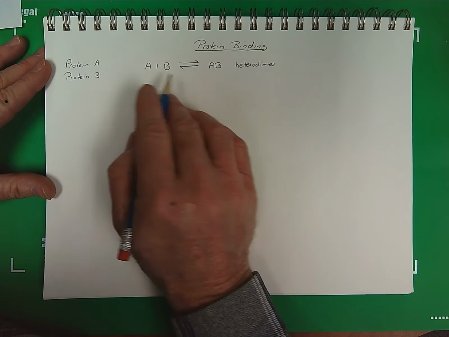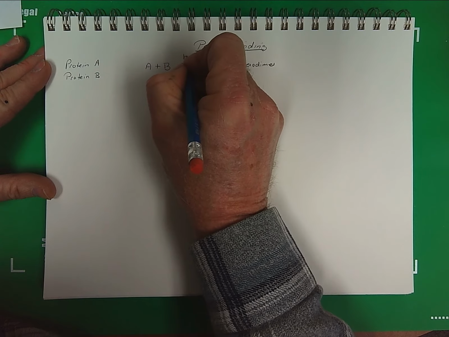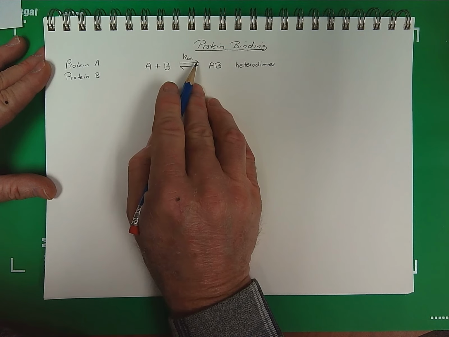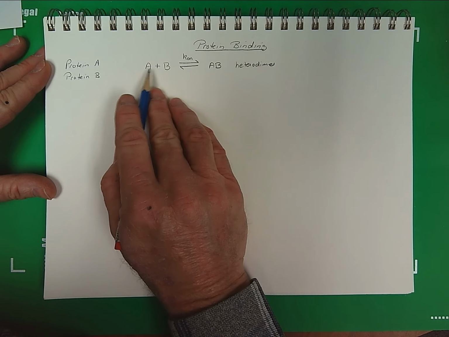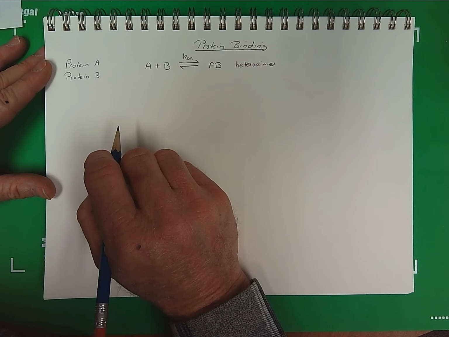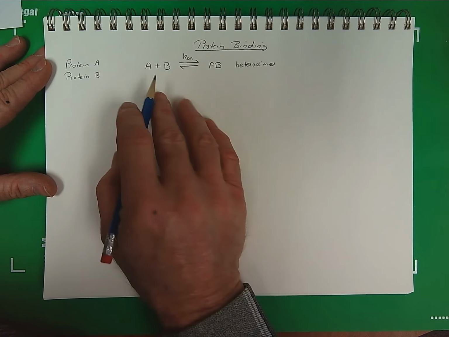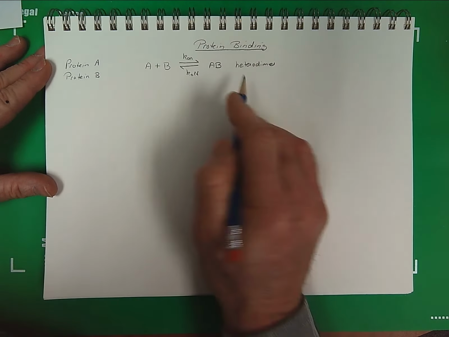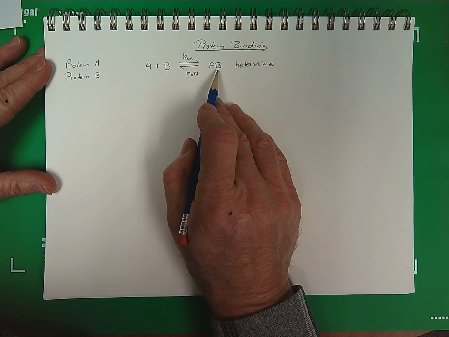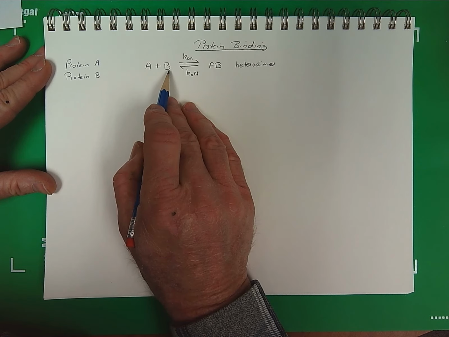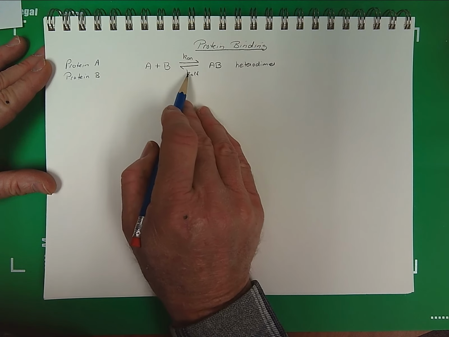Now recall kinetics. This is going to have an on rate, which is abbreviated small k on in the forward direction. The on means the association of A and B to form AB. This will happen at a specific rate. Because this is a non-covalent interaction, we can also have the AB dimer dissociate, come apart, and form the individual monomers of protein A and protein B. And this has a measurable rate also, which is considered k off.